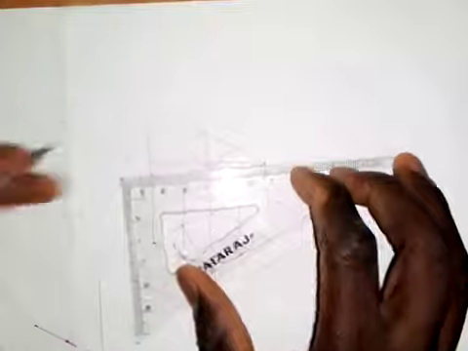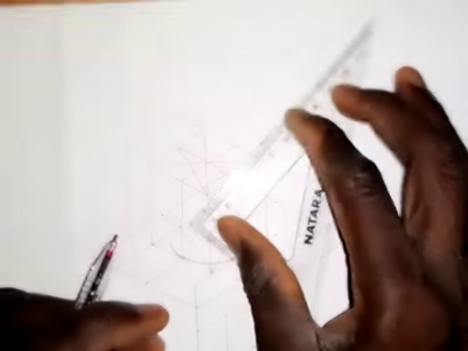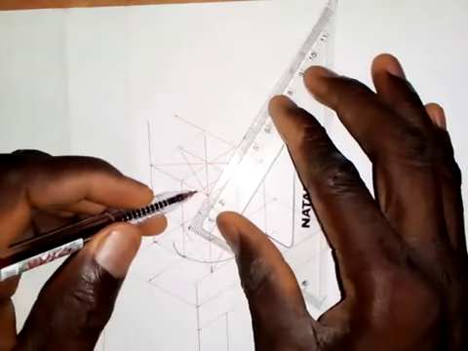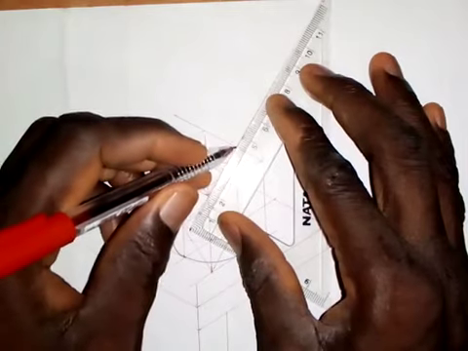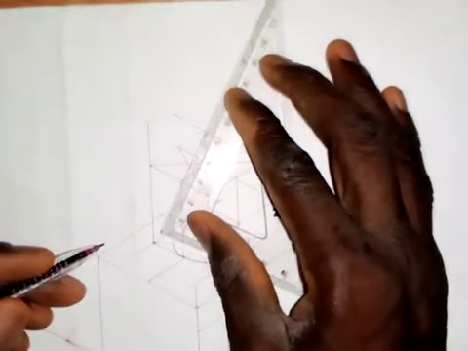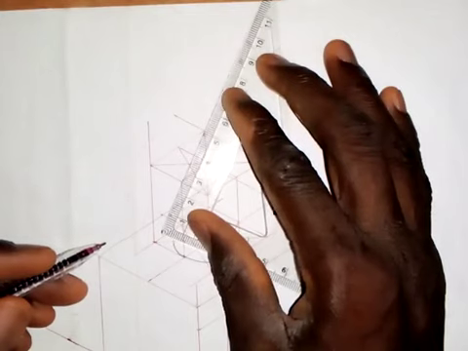Then we are going to join the longest diagonal together, or longest corners together. Okay, so we have this. Now I need to join this point here to this point, and I will also join this to this point. So just watch my videos on how to construct isometric circle, so you have no problem with this. It's very simple.